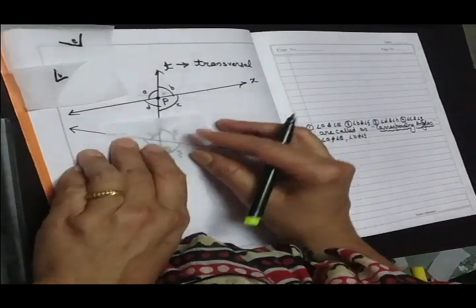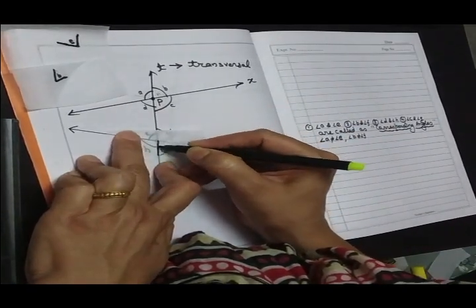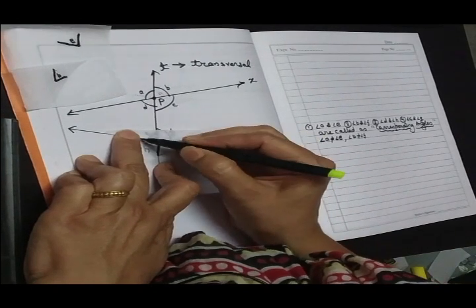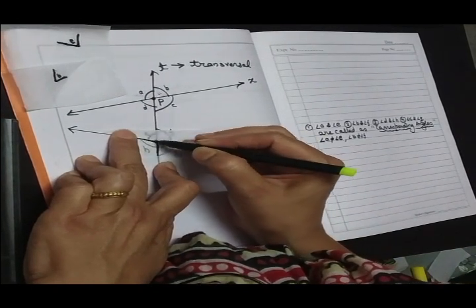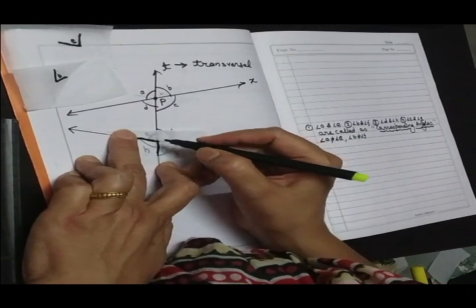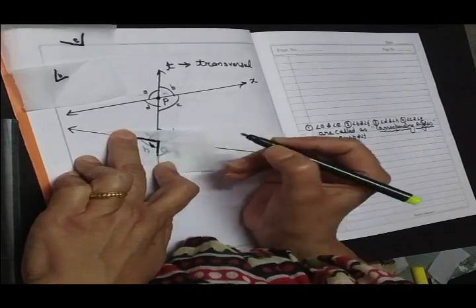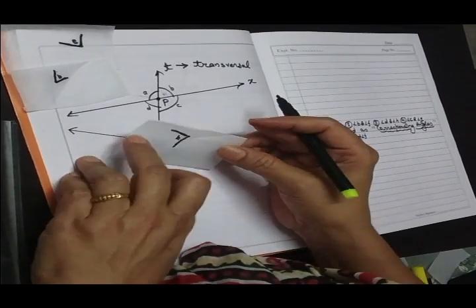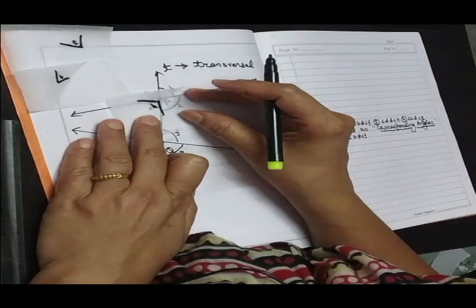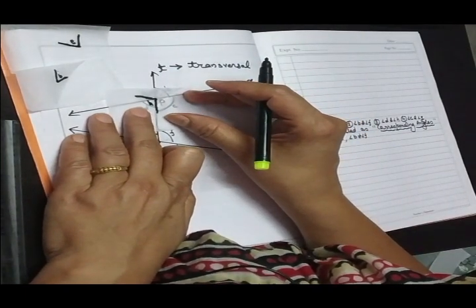Angle D, the replica of angle H also we can draw. So let us draw the replica of angle H. So this is the replica of angle H. I will place it over D.